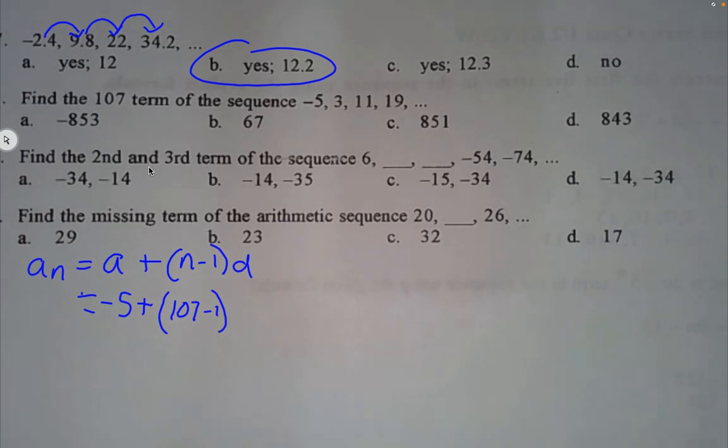And what's my common difference? What am I either adding or subtracting? I'm adding 8. So times 8. So I would put -5 plus 106 times 8. Okay? What's 106 times 8 minus 5? And I get 843. Did y'all get 843? Is everybody okay with that? Okay. So 843.